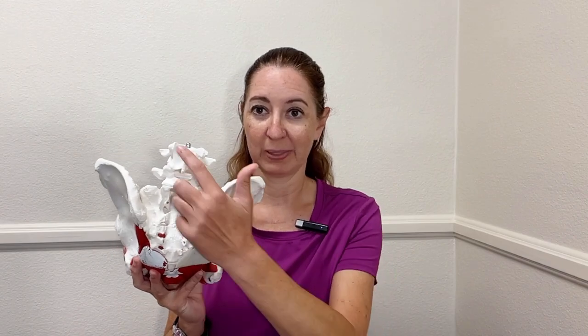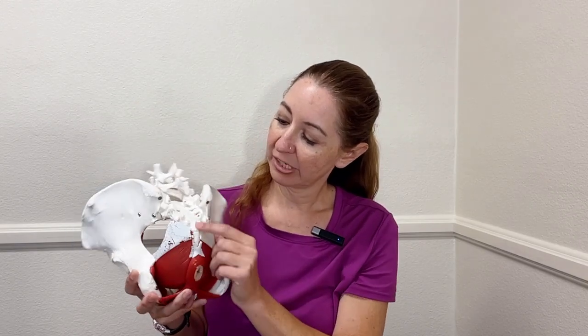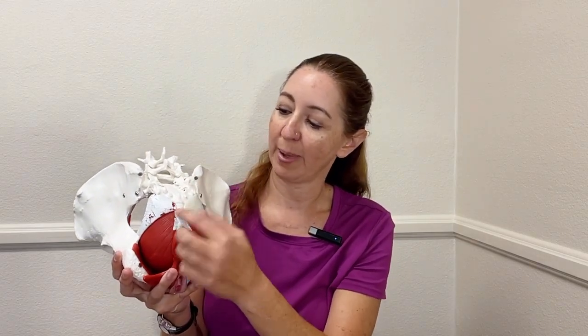So I don't have a model of the full spine, but this is the spine. So this is your back, right? Your back muscles are up here. And then if we follow the spine all the way down, here's your tailbone. And then it becomes your pelvic floor. So your tailbone sort of is the very end of your spine, and it also connects into the pelvic floor. So there's a connection between back pain and pelvic floor issues.